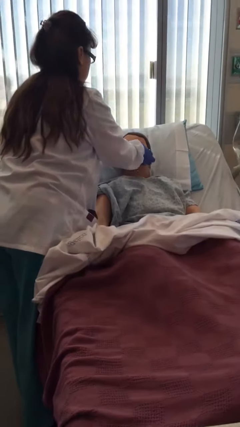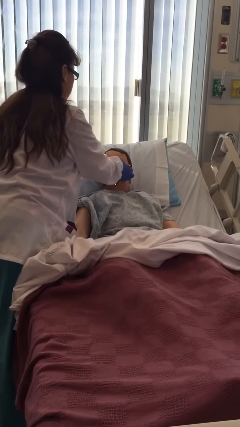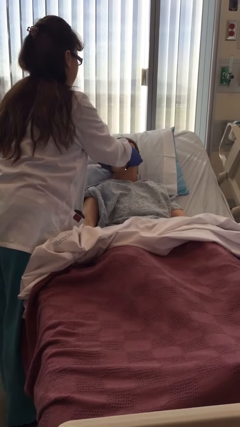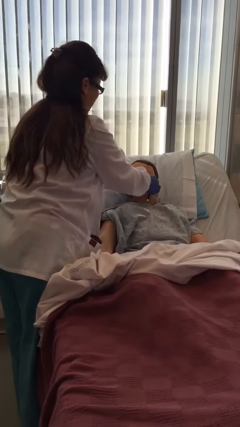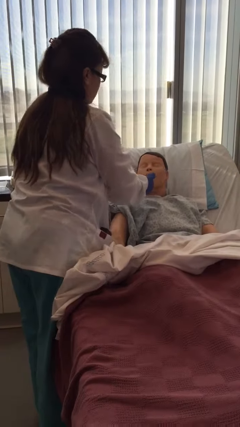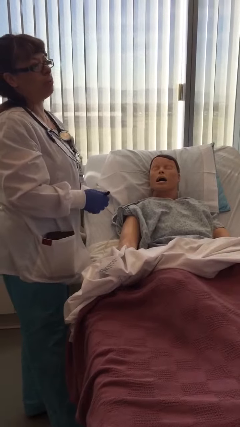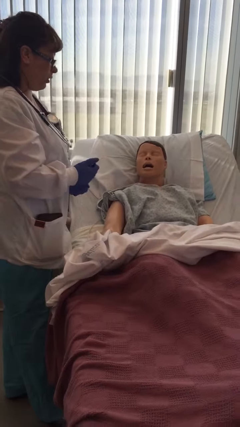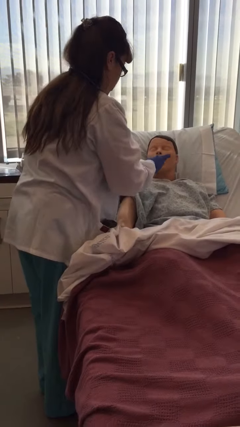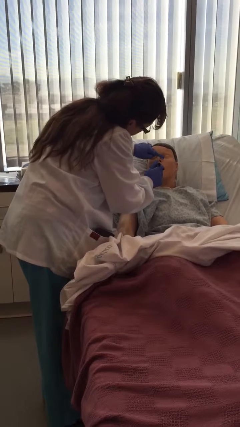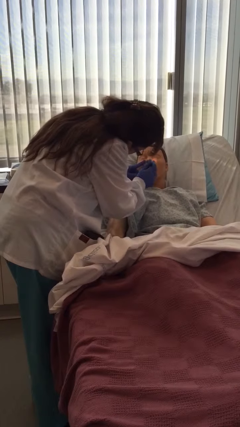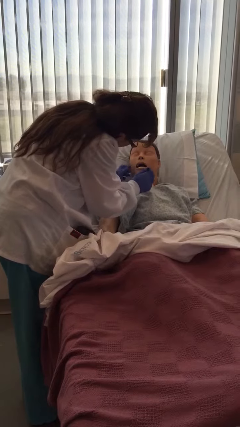You can also check for anemia by checking the inner canthus, but obviously not putting your entire nail in there. You're going to check the inner canthus, especially if your patient came in for maybe some bleeding or something, you want to check that out. As you keep going down, you want to assess the nose. Here, you want to look inside, look for any kind of redness, any deviation.